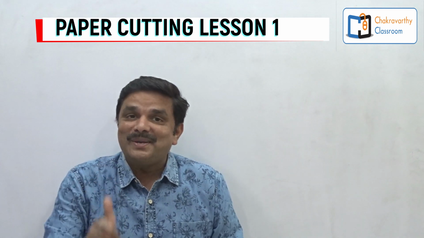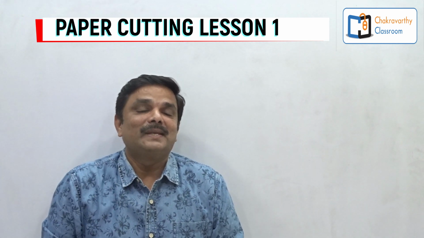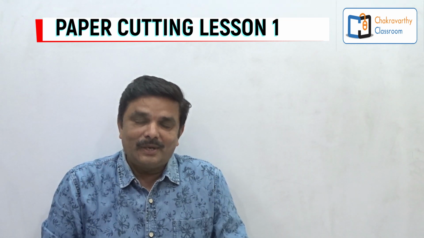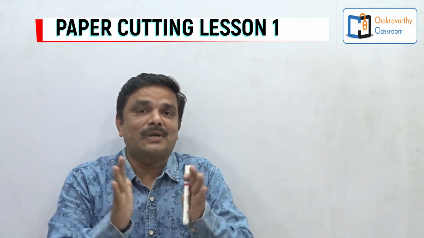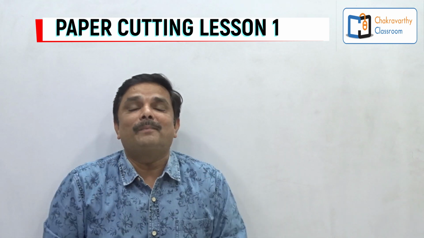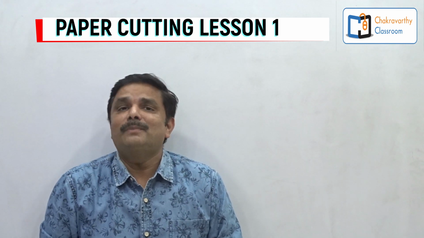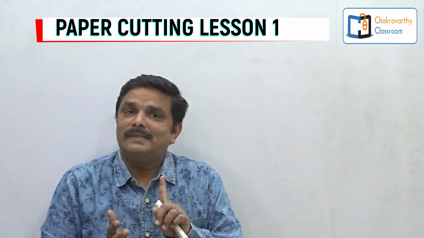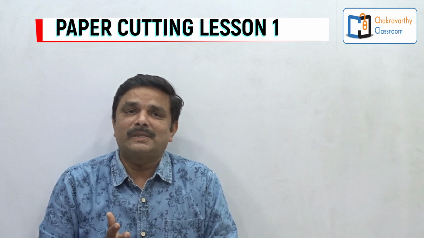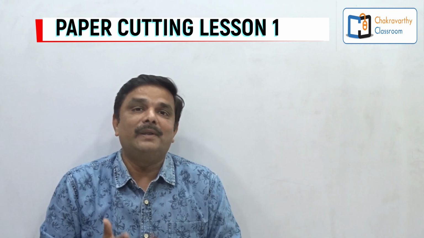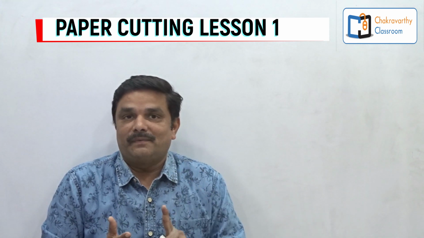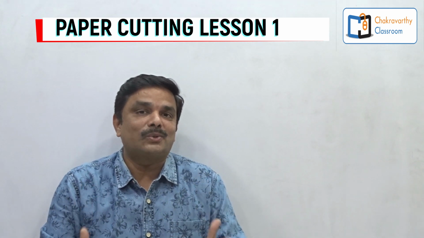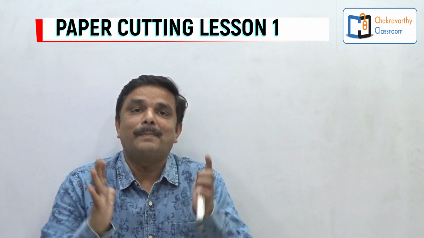How many questions can you expect in your exam? See, in all the exams conducted by Staff Selection Commission, definitely a number of questions are there from this paper cutting model. Not only Staff Selection Commission, but you take the UPSC CSAT examination, and most of the exams conducted by different state public service commissions and many other exams, they are going to ask questions from paper cutting.